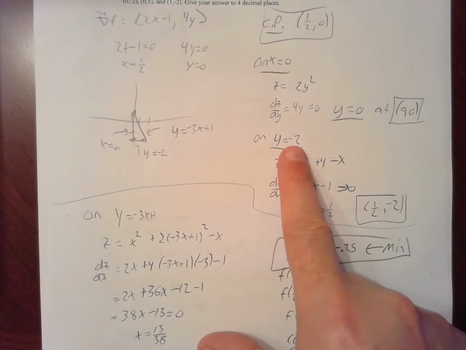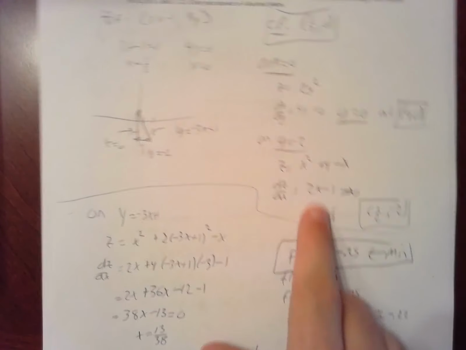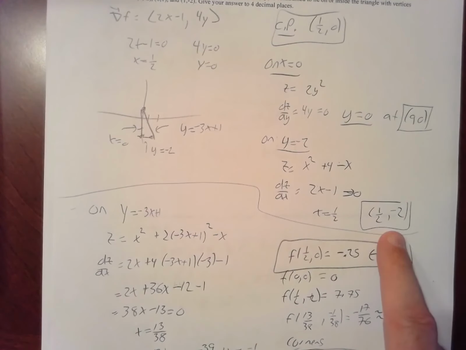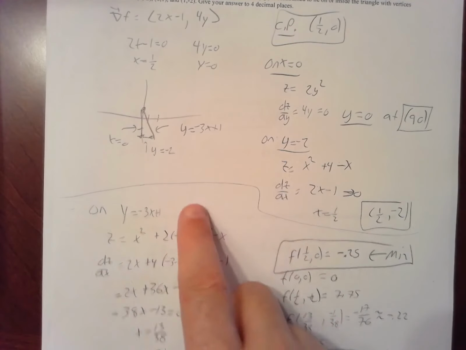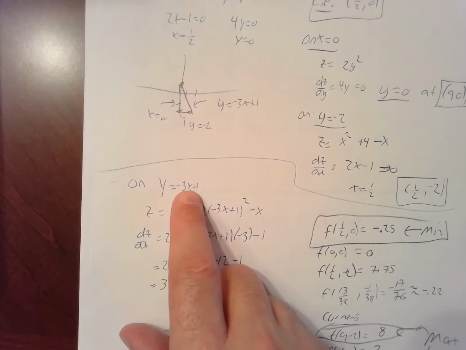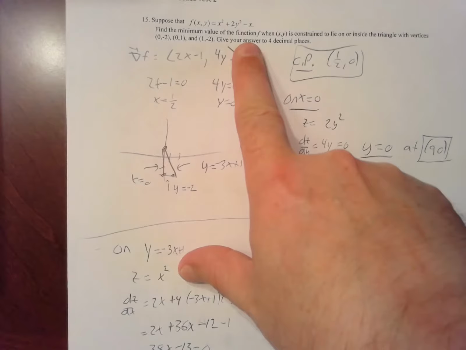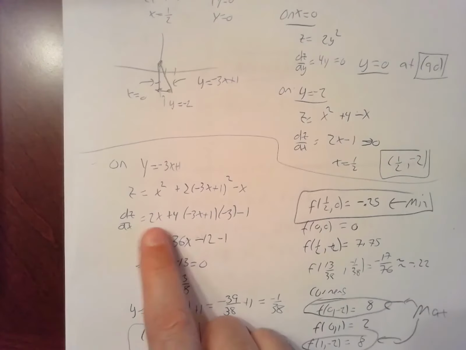So that was when y equals negative 2. So that's the point 1/2, negative 2. I think that one ends up being one of the winners. No, it doesn't. And then we need to check along this line right here, which is the line y equals negative 3x plus 1. So I take that expression, plug it in up here. I get all this stuff.